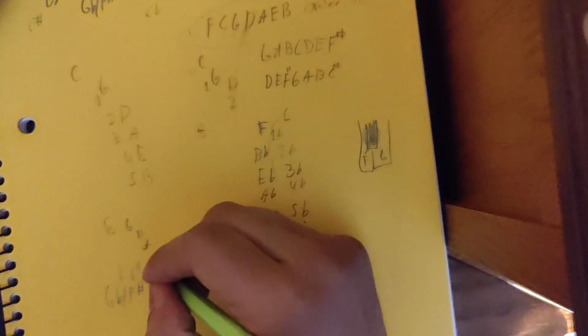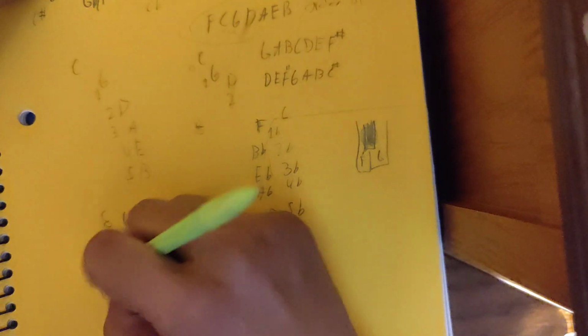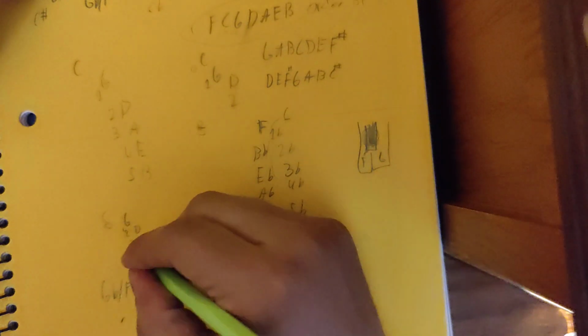Start from C. Next one G. Next one D. Next one A. Next one E. Next one B. That's it. 1 sharp, 2 sharps, 3 sharps, 4 sharps. Yep, 4 sharps. I got there. Erase these 6. It's taking up space. 4 sharps, 5 sharps. That's it.